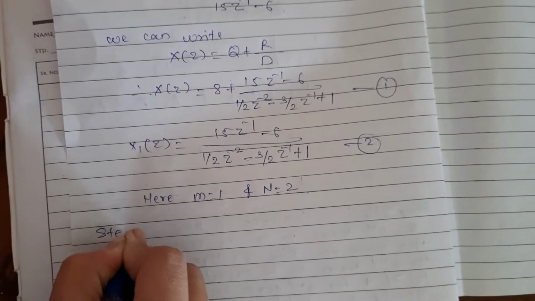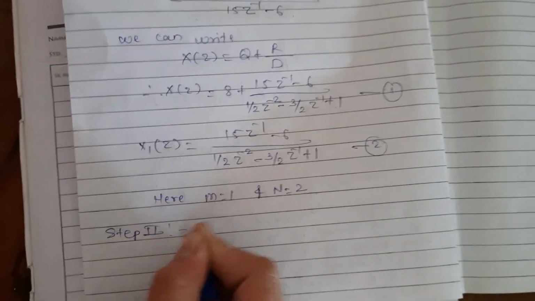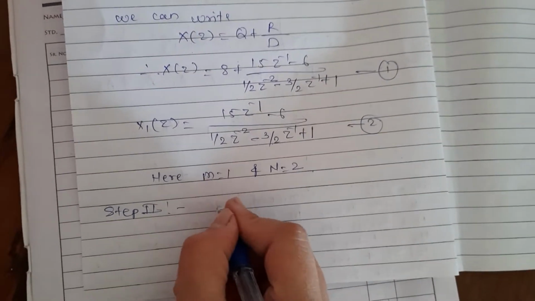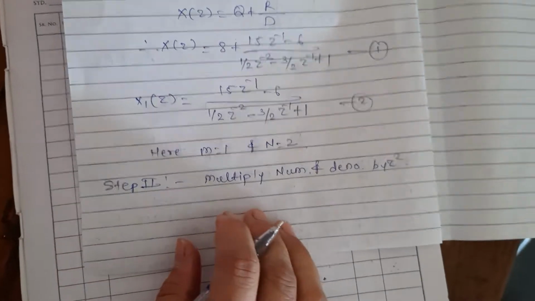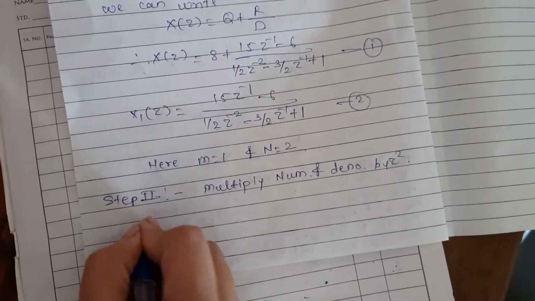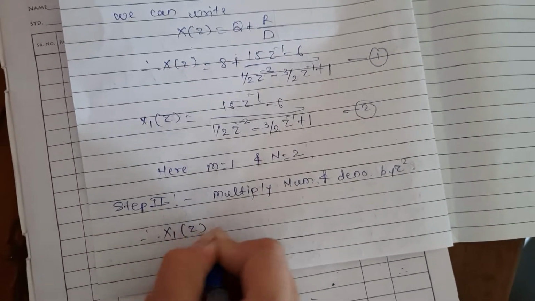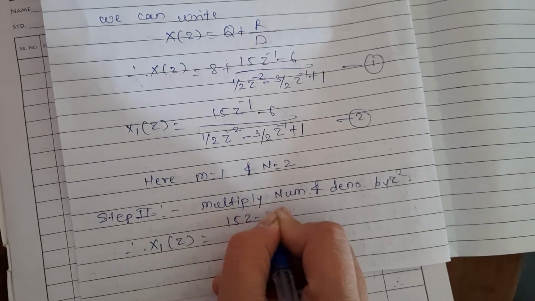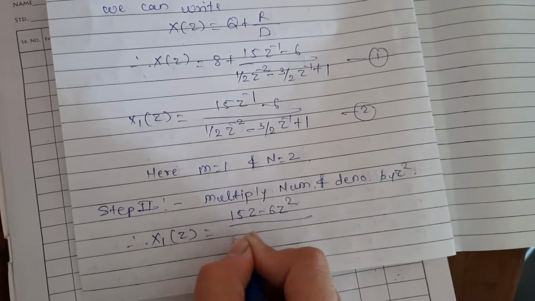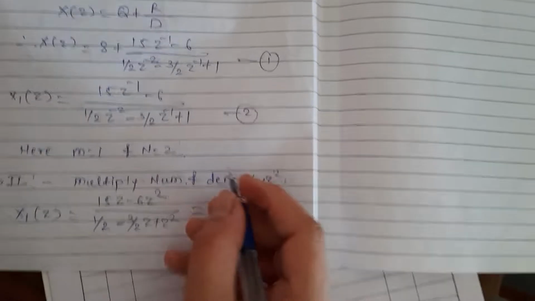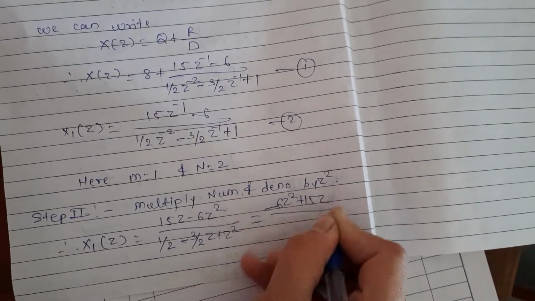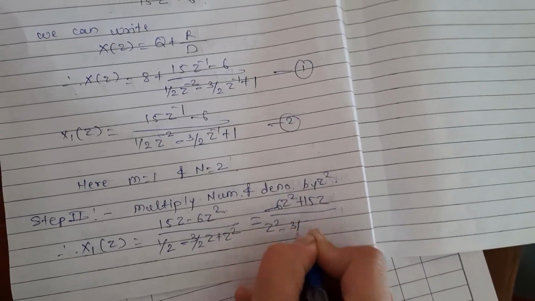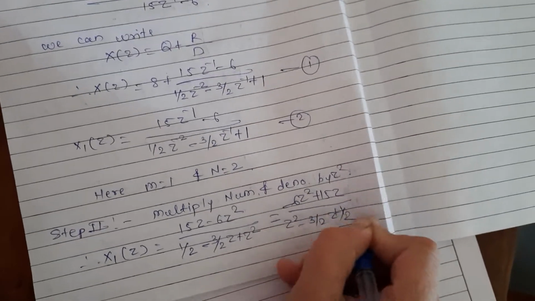Next is step 2. As it is in proper form, step 2 is to multiply numerator and denominator by z square. So the equation will be X1 of z is equal to minus 6 z plus 15 z square, by z square minus 3 by 2 z plus half.